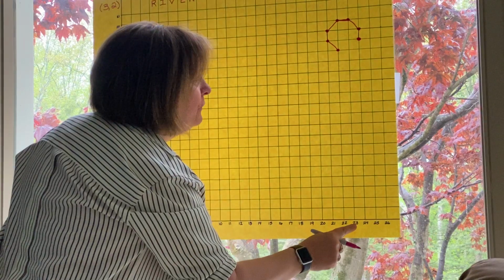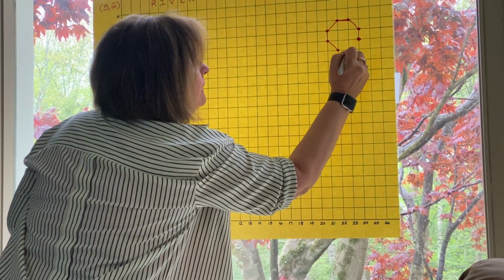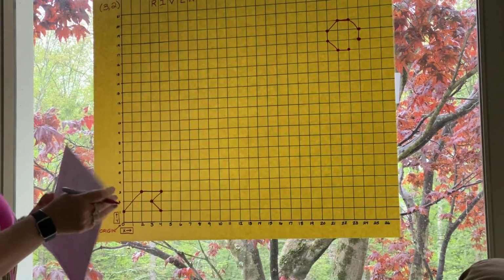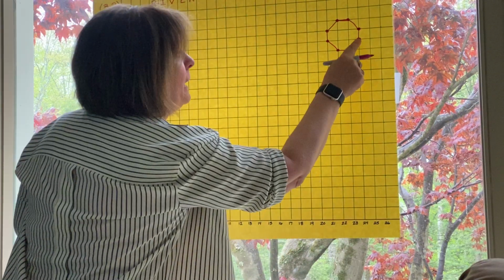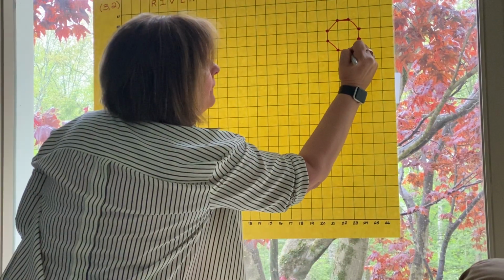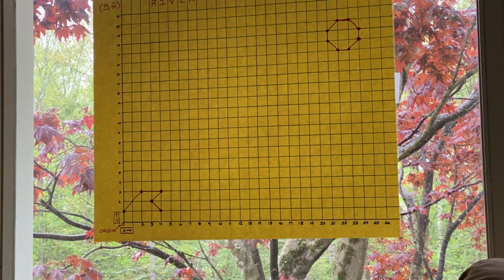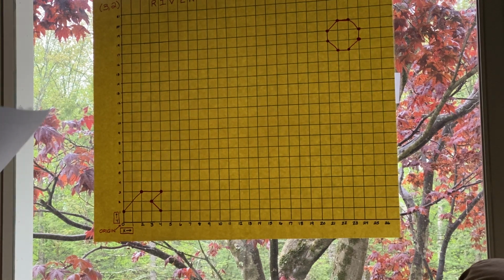23:16, over 23, up 16, and connect these two. And then 24:17, which is right back up here. We have a dot there, so all we need to do is connect that. So that looks like some kind of ball in a sky or somewhere up top.